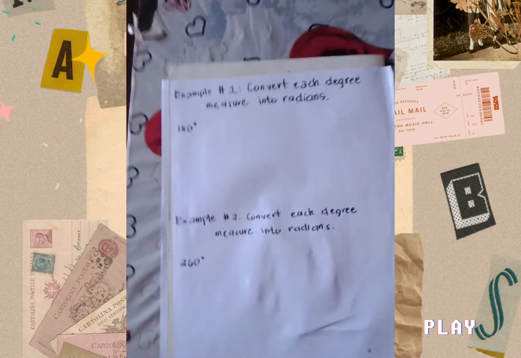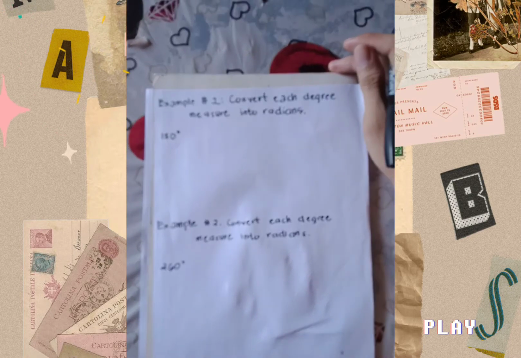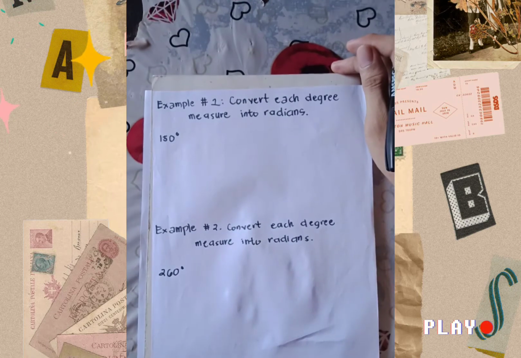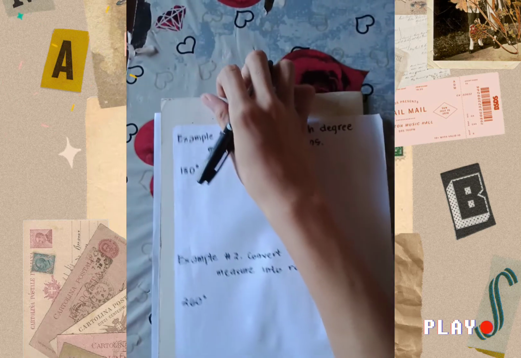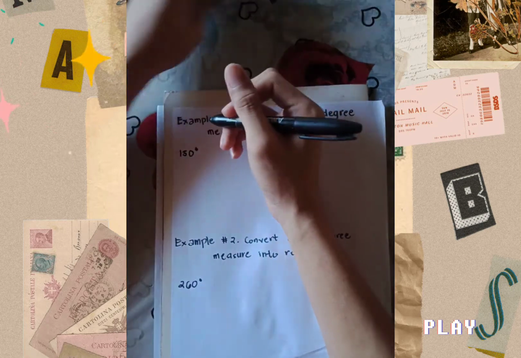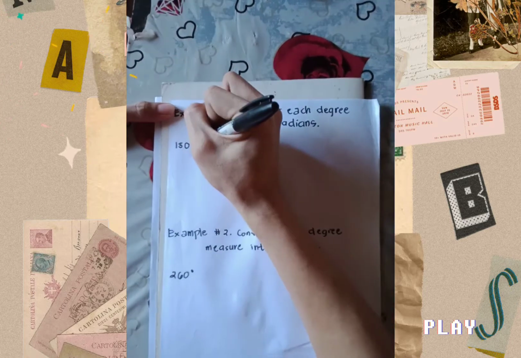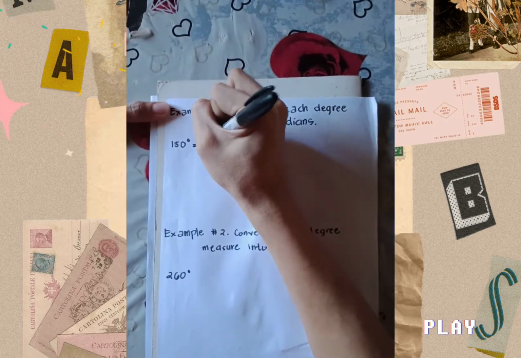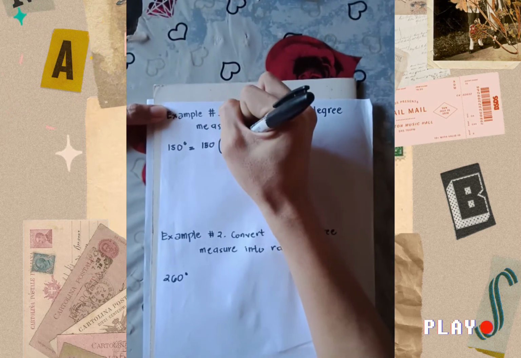So our example number 1 is, convert each degree measure into radians. So our example is 150 degrees. 150 degrees is equal to 150 times pi over 180 radians.